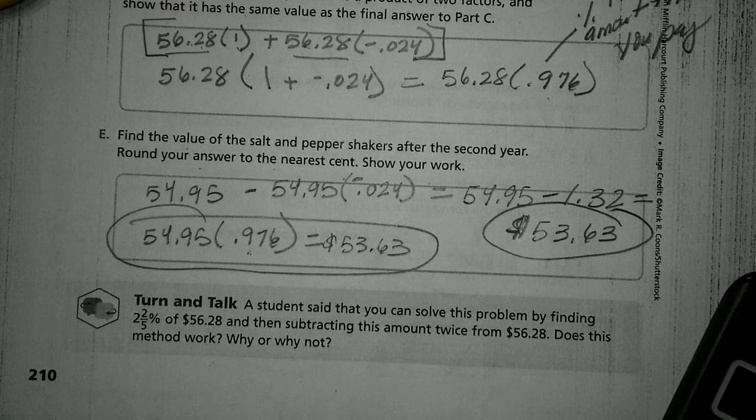Okay, so I said after the first year, they depreciate, which means they lose value. So I can't just do $56.28 times 2 times the percent. It's just like putting money in the bank. When you get interest, if you leave that money in there, after the first year, it collects interest. So let's say you put $100 in the bank and you get $5 after the first year from interest.